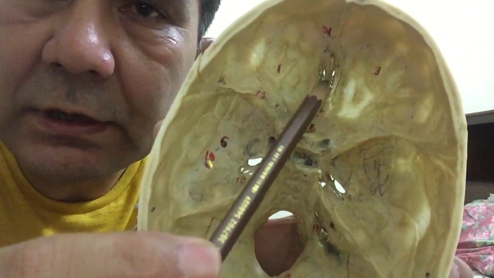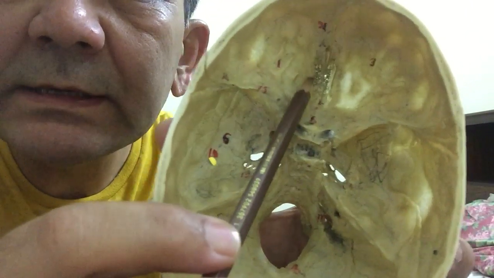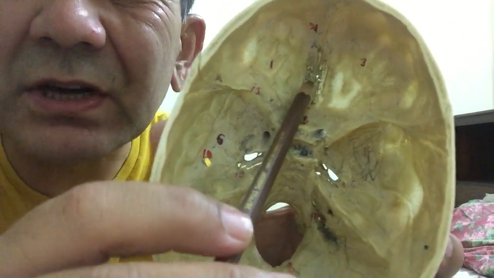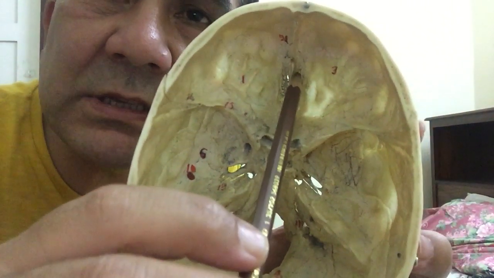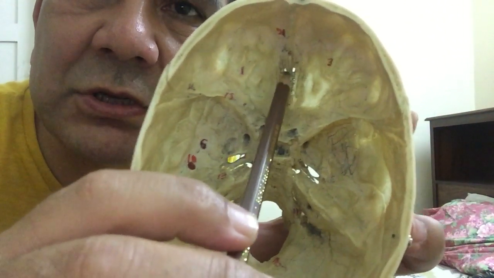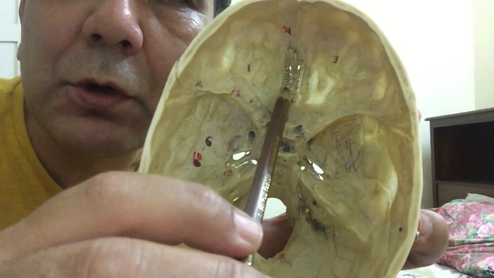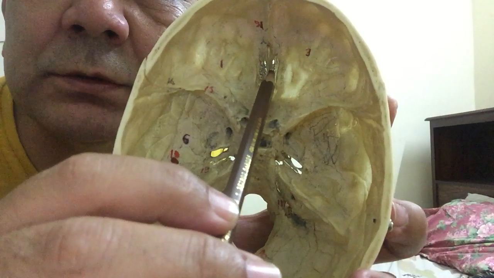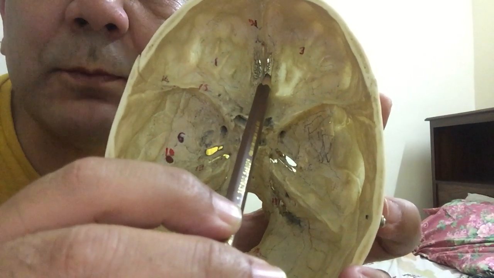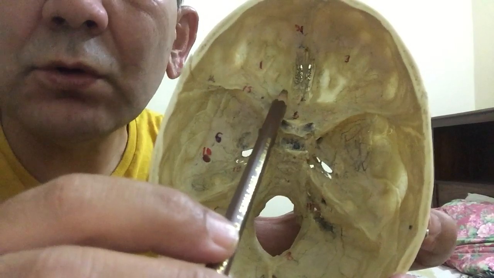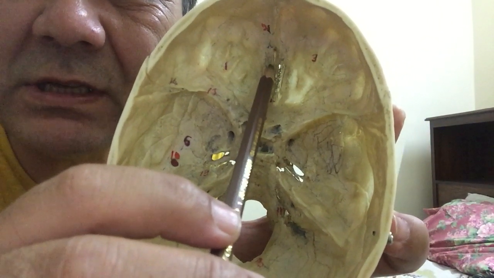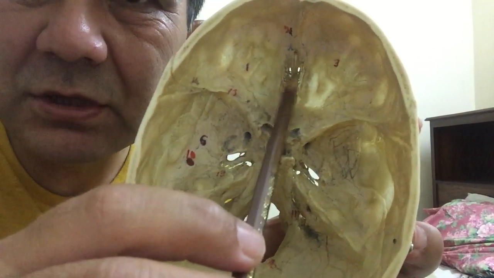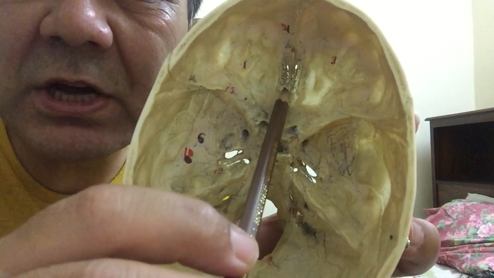If you look at the front, in the frontal fossa is a crest-like structure. This crest-like structure belongs to the ethmoid bone, which is joined with the frontal bone from the superior portion of the nasal cavity. So the crest-like structure is called the crista galli. This portion is called the crista galli.